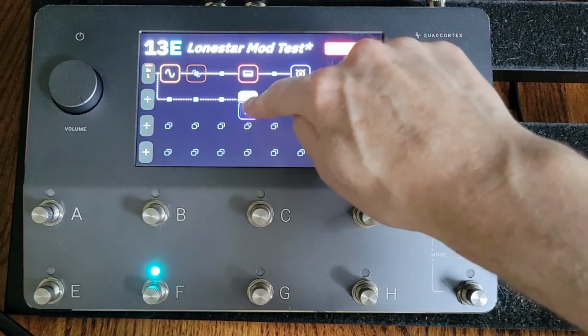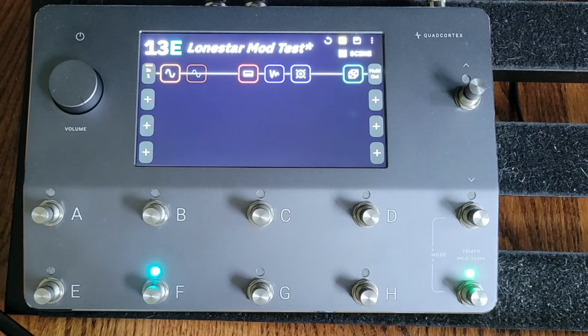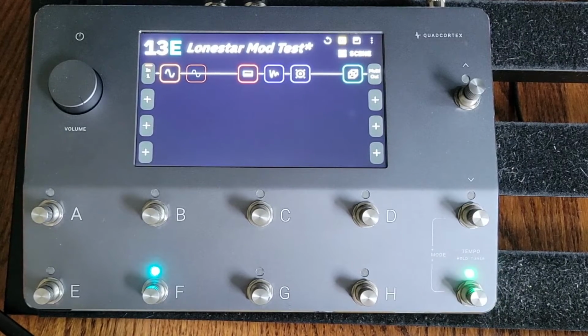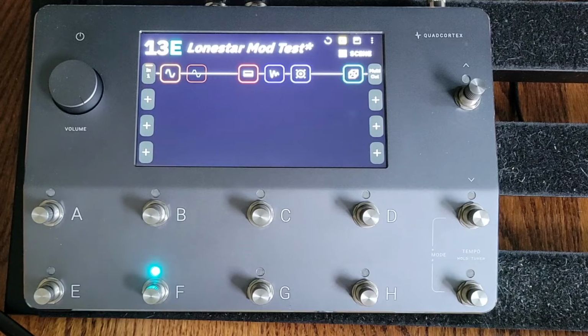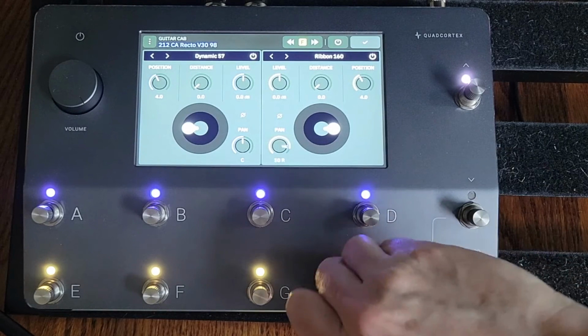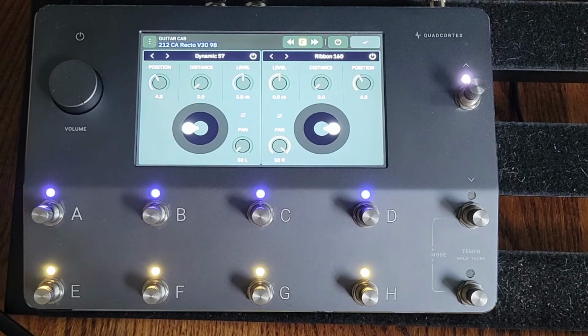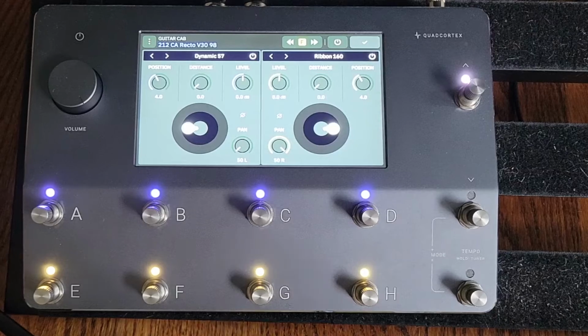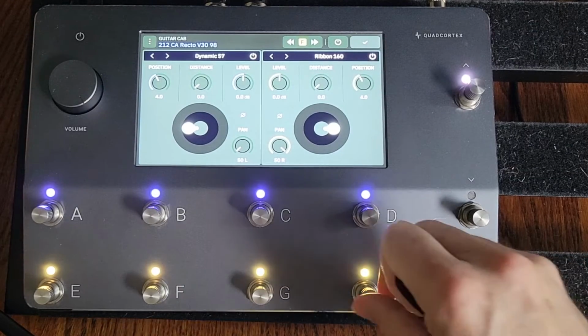The other place you can put your chorus is after the amp, before the cab. And you'll notice that too is forcing it back to not be a full stereo effect. Now on the cab, you can get some of the stereo back if you pan the mics all the way left and right. You can get some of that stereo back, but it's not quite the same.